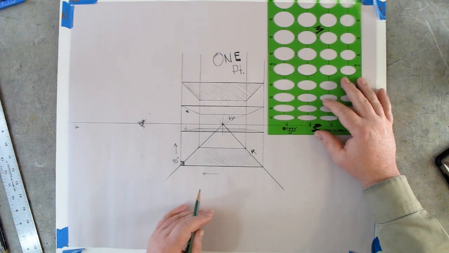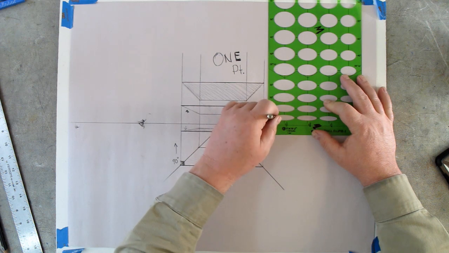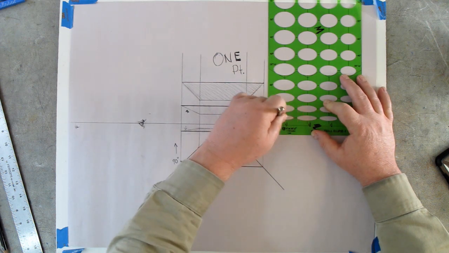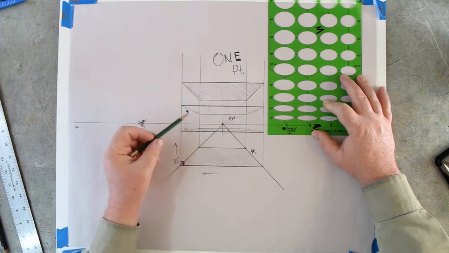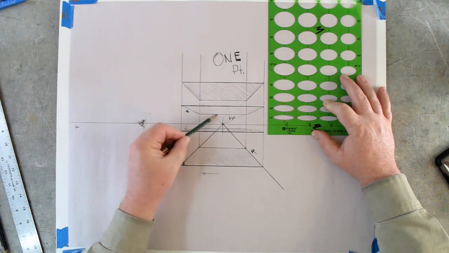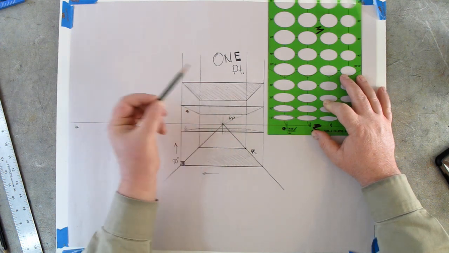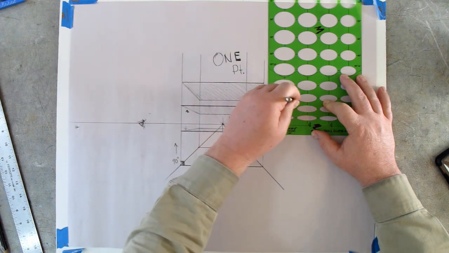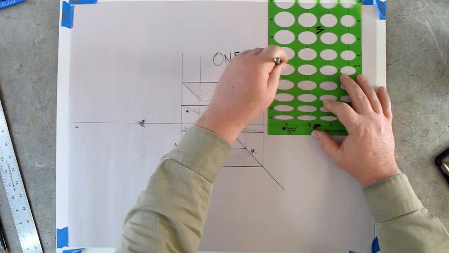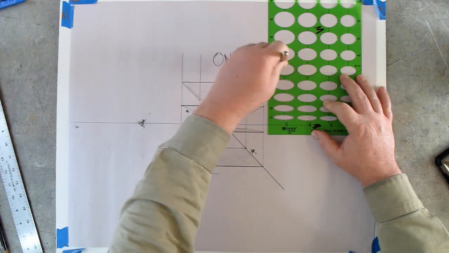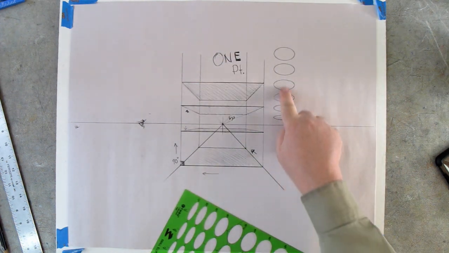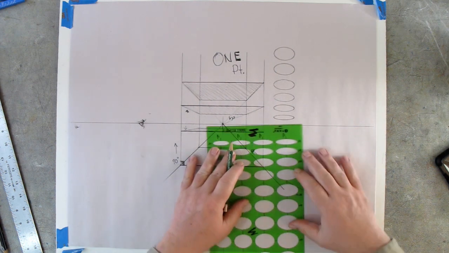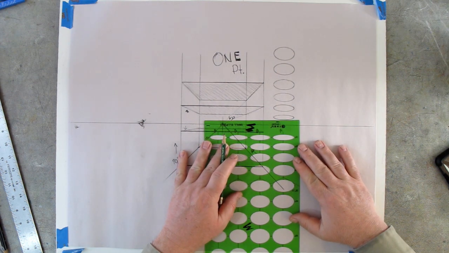But the idea is that the closer an ellipse gets, just like this plane gets smaller as it comes closer to the horizon line, so do the ellipses. And the further that this ellipse is above my eye, the more open the ellipse gets. And it's the same thing going down and away from my eye.